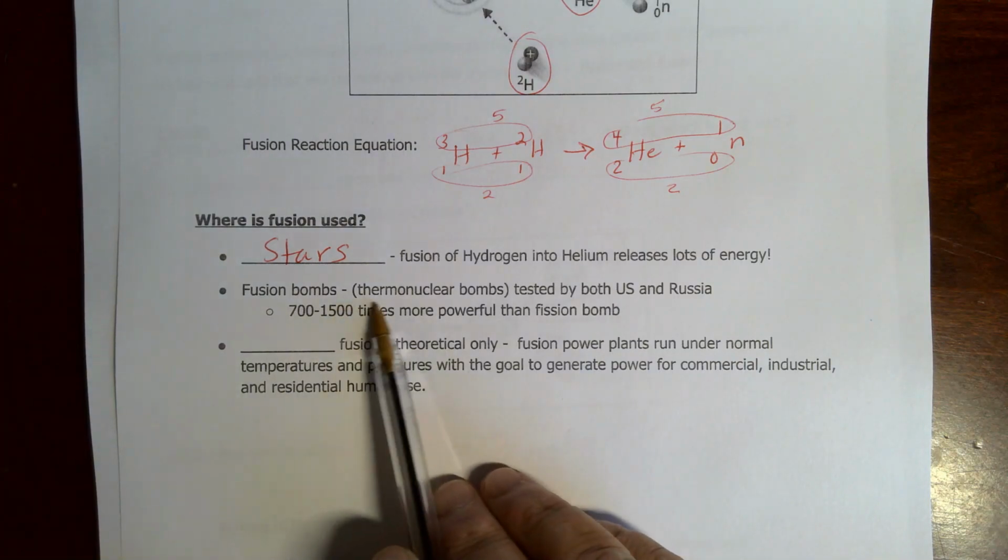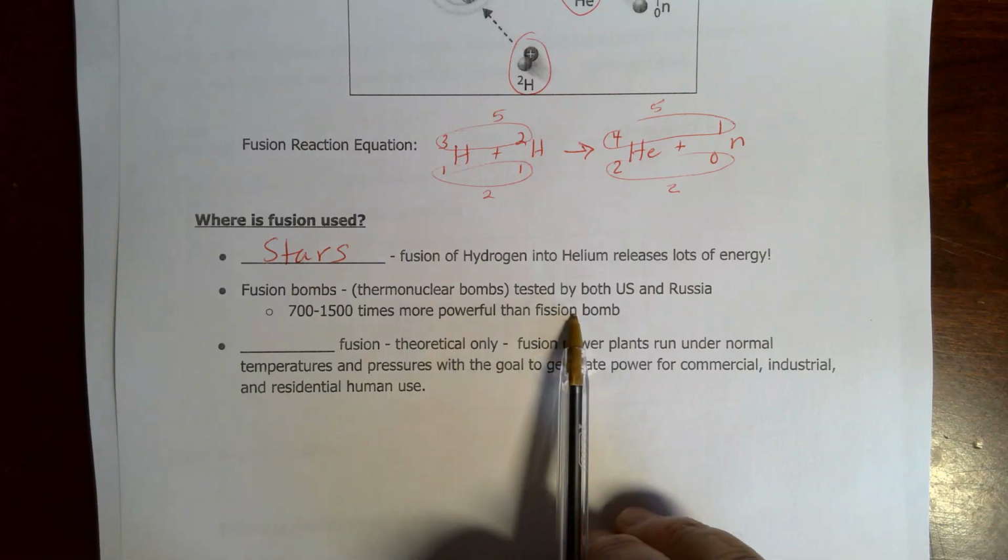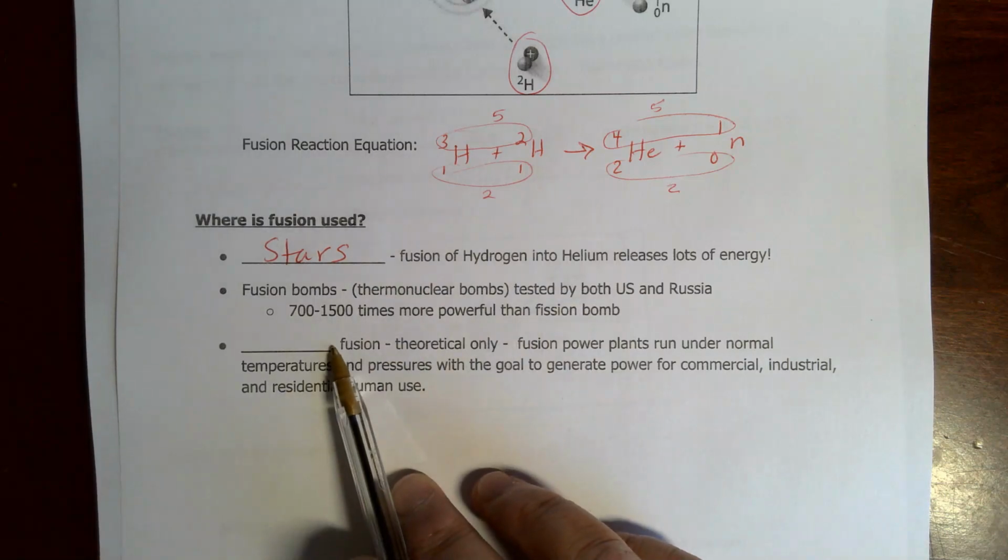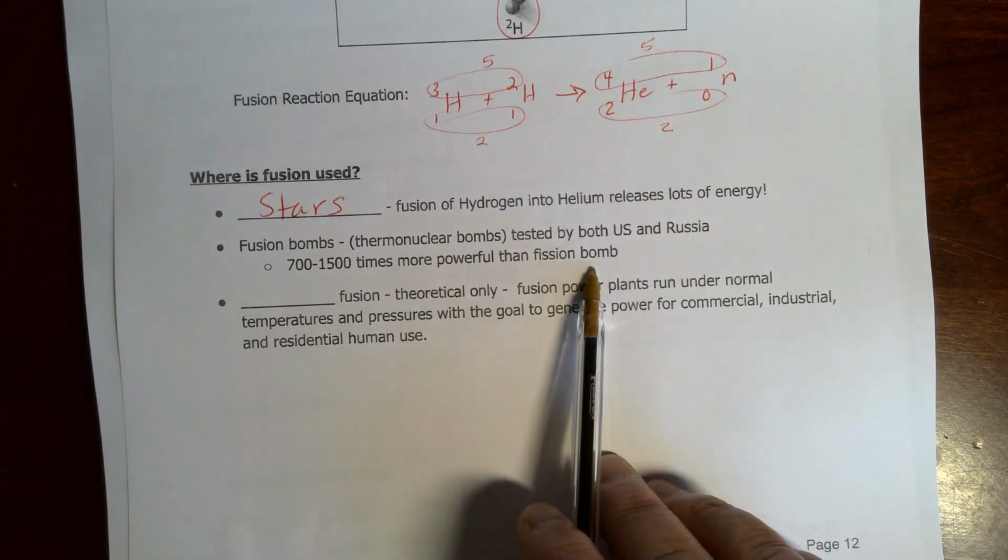Fusion bombs, thermonuclear bombs. These were tested by both the United States and Russia. They have 700 to 1,500 times more power than a fission bomb. So they've been tested, but they've never been used as an act of warfare.